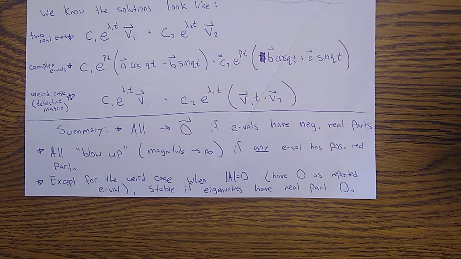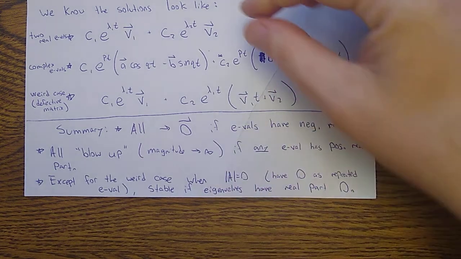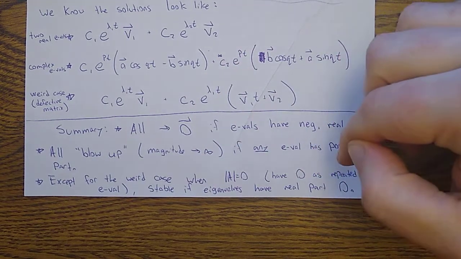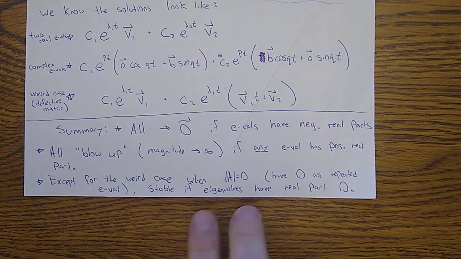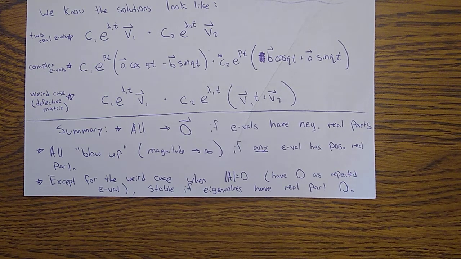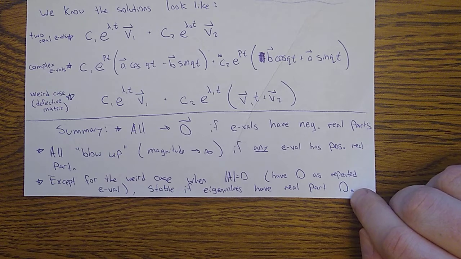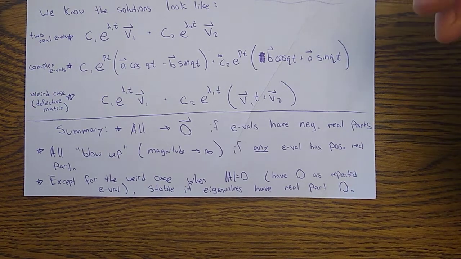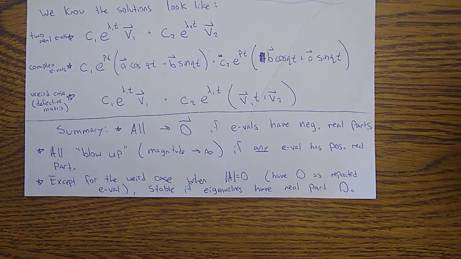So to summarize, except for the weird case, I would describe these all as stable if the real parts of the eigenvalues are less than or equal to 0. Even if the real parts are 0, I would describe it as stable because at least the solution is not blowing up.